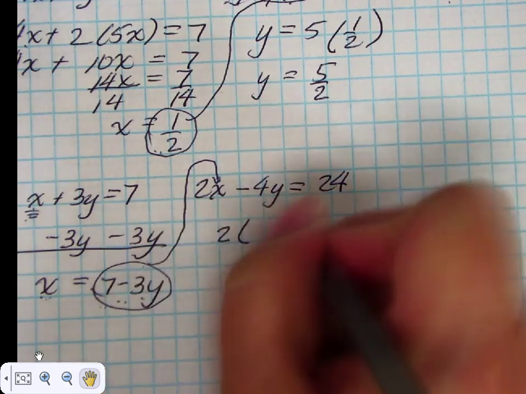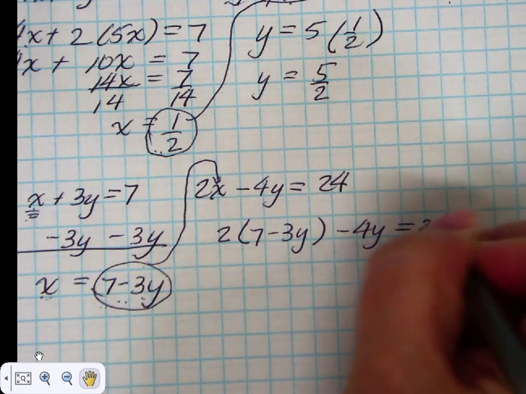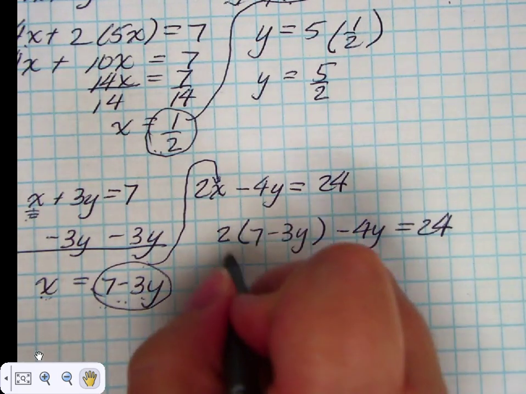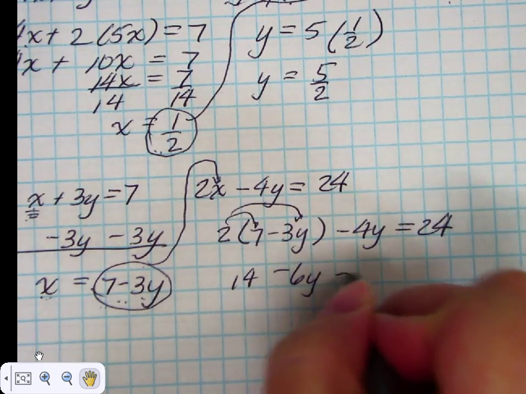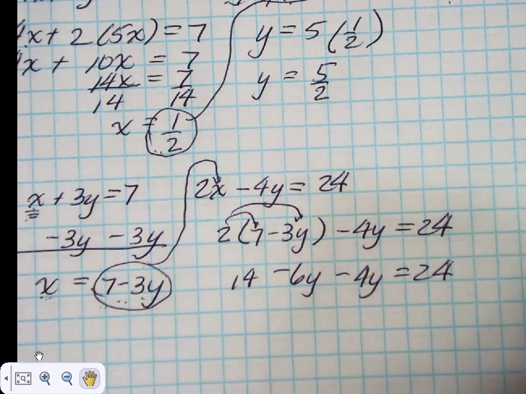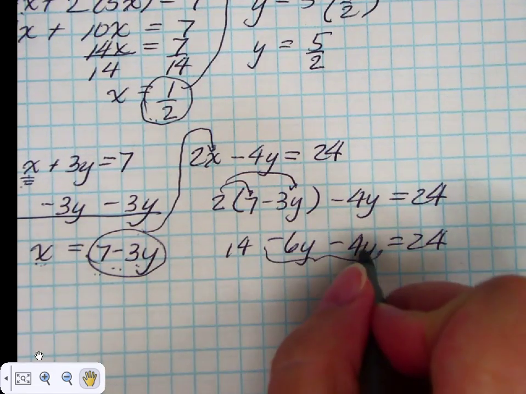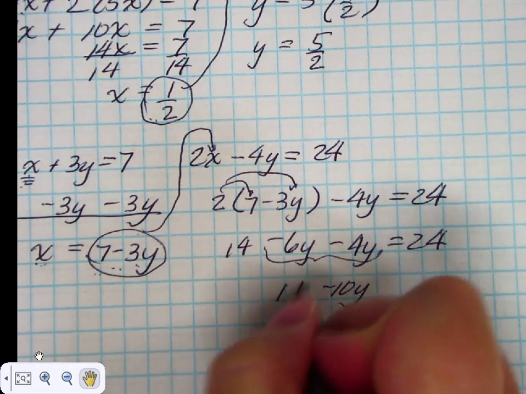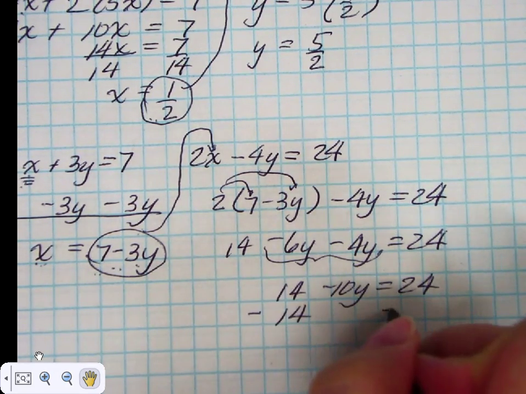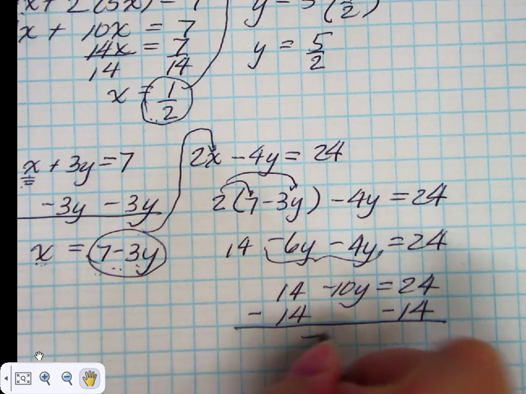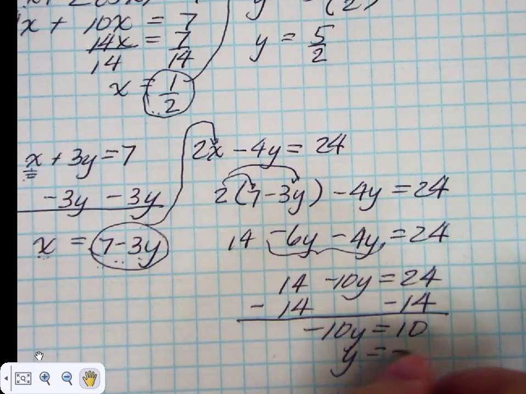So I'm going to say 2 times (7 minus 3y) minus 4y is equal to 24. So next I'm going to say 14 minus 6y minus 4y is 24. And I'm going to solve for y. So first I'm going to gather up these terms. Remember, minus 6 minus 4 is minus 10y. There's the 14. And now I'm going to subtract the 14 to get negative 10y is equal to 10. So what's y? Well, it's negative 1.